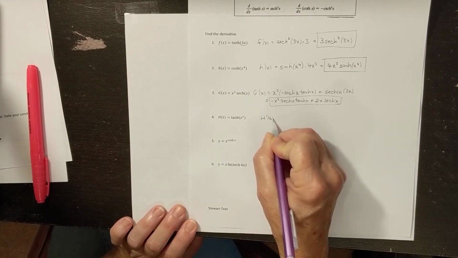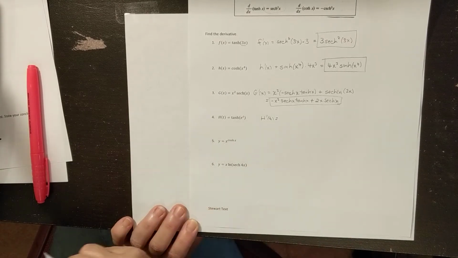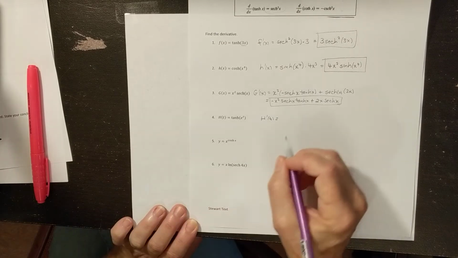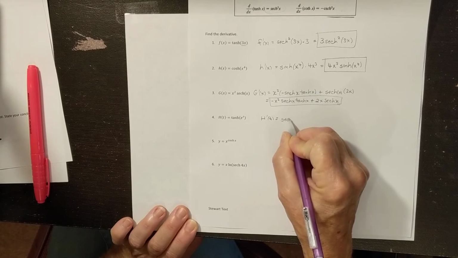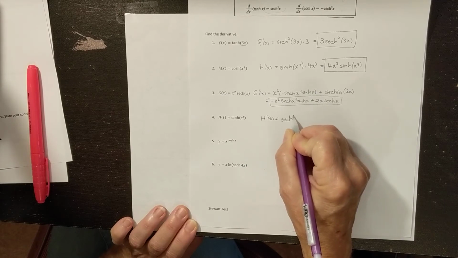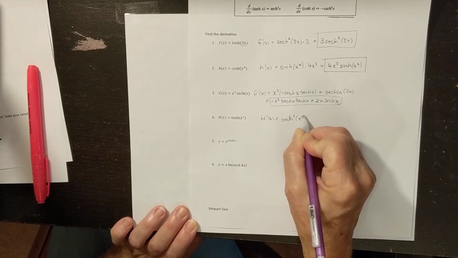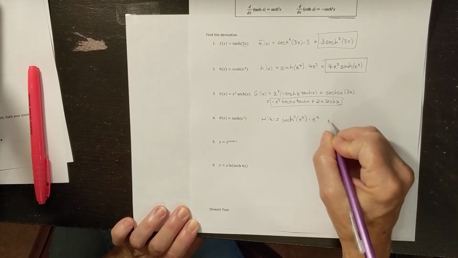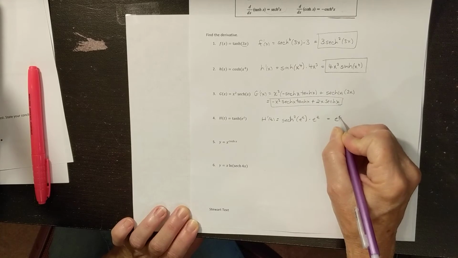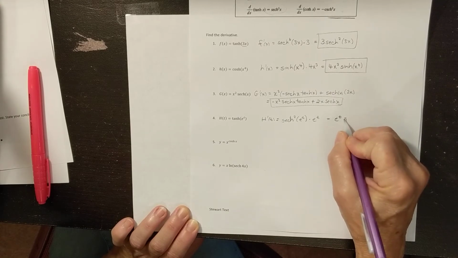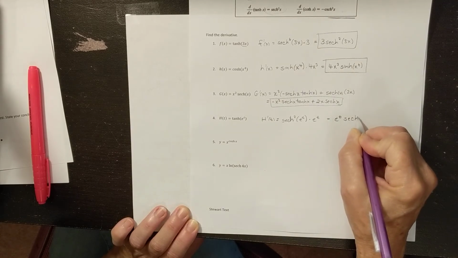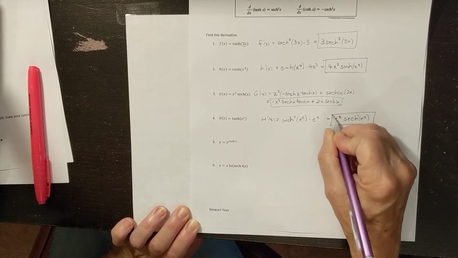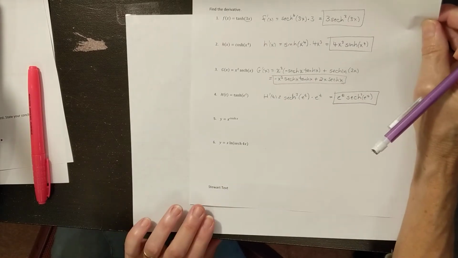H prime of t is going to be hyperbolic secant squared of e to the t times the derivative of the inner function, which is just e to the t. So I like to write it in this order so nothing looks like it's an argument. All right, that's that derivative. So you can see this is very much like what we've done before.